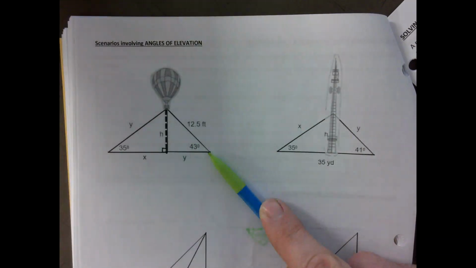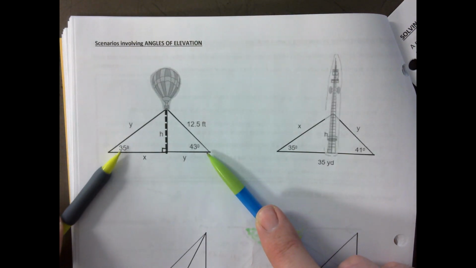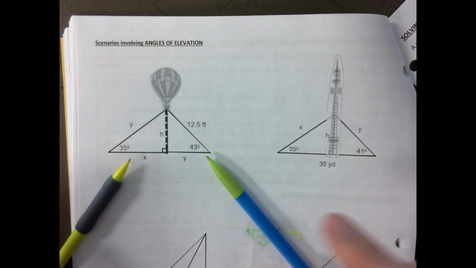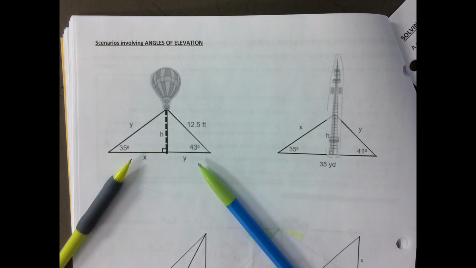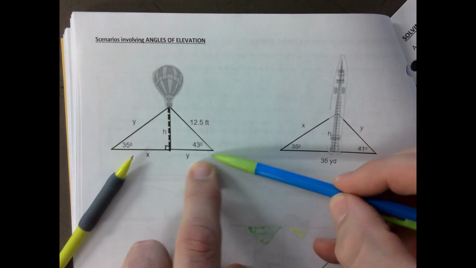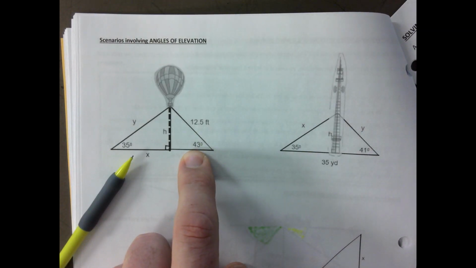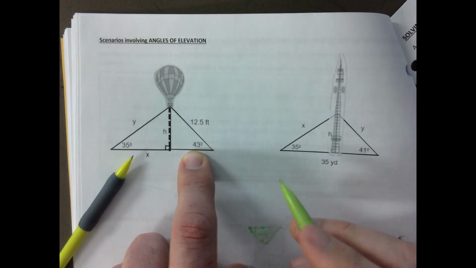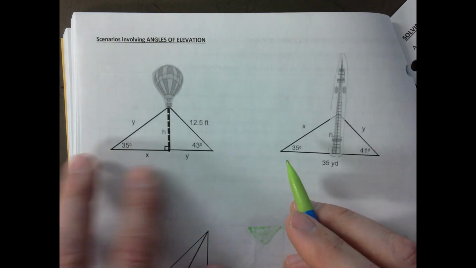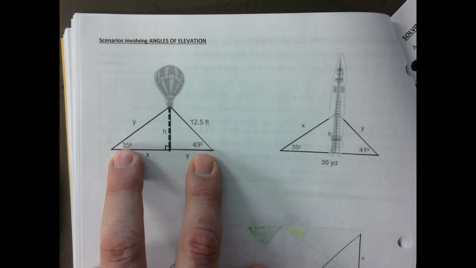By the way, without solving, which one of these people is closer to the hot air balloon? 35 or 43? Okay, the closer you get to something, the higher you have to look, right? So it is actually this person right here who is closer, because they have to tilt their head a little higher. Okay, so that's a little bit of a hint sometimes. It helps you out. Even though it doesn't really matter, I'm not going to ask you to draw it to scale. I just want you to remember that.